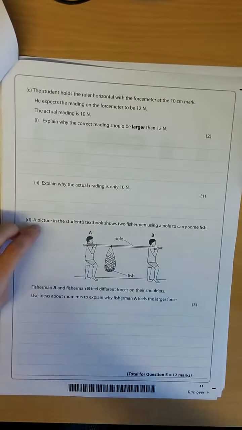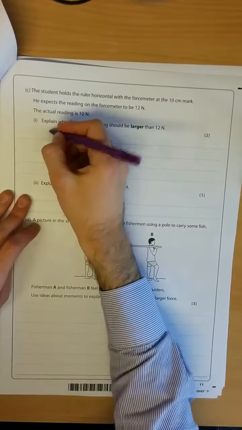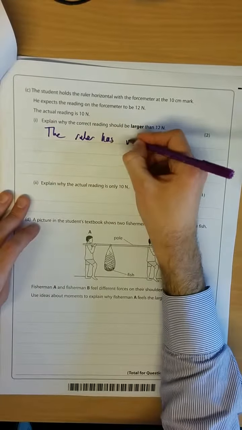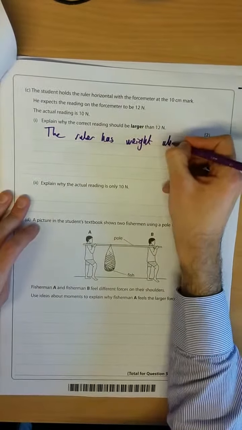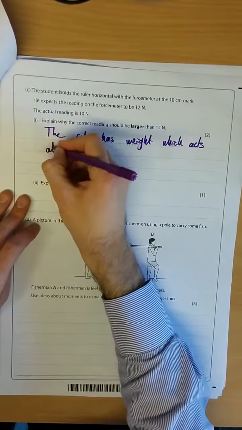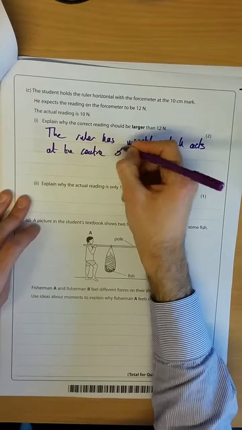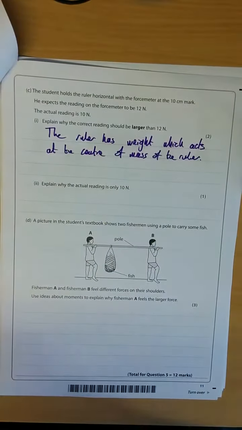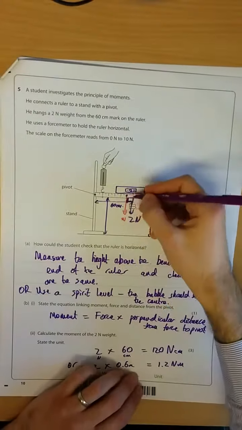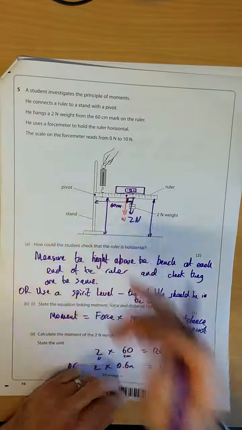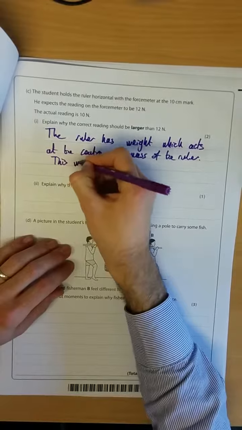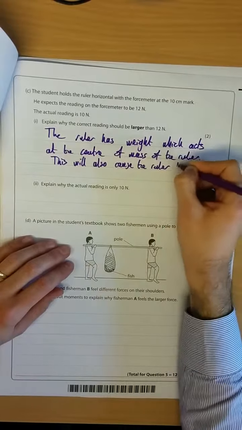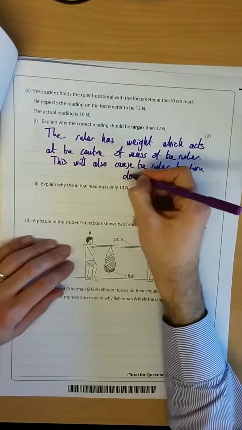Explain why the reading should be larger than 12 newtons. The ruler has weight, which acts at the centre of mass of the ruler, and that will also cause the ruler to turn clockwise.